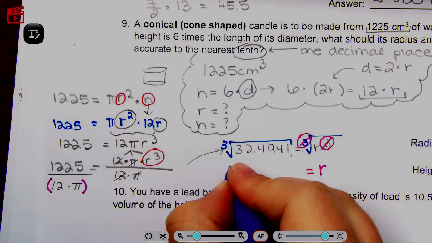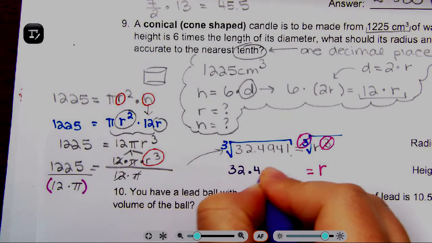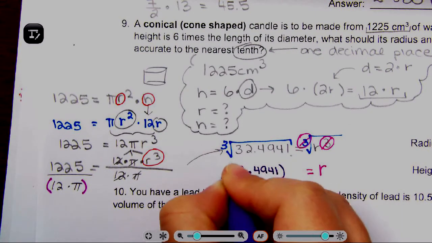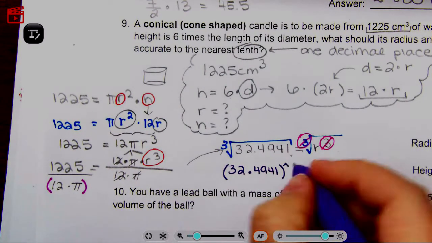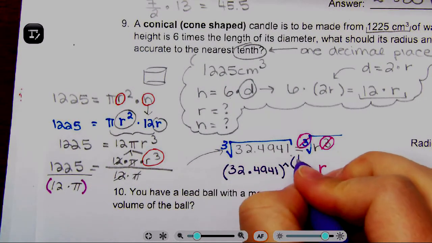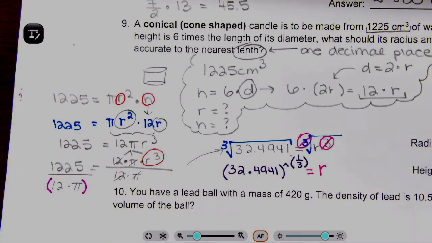So you're going to say 32.4941, put that in parentheses, put a caret there for your calculator, and raise it to the 1/3 power. That is the same thing as saying cube root.